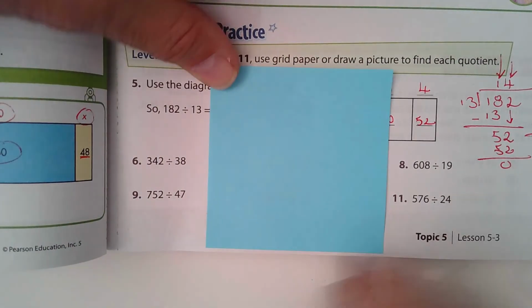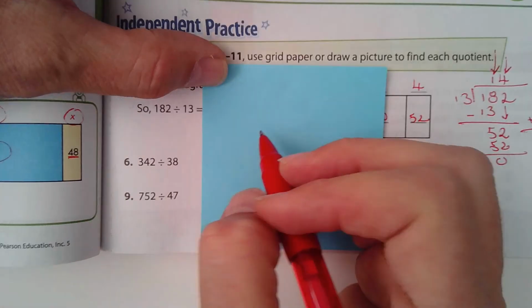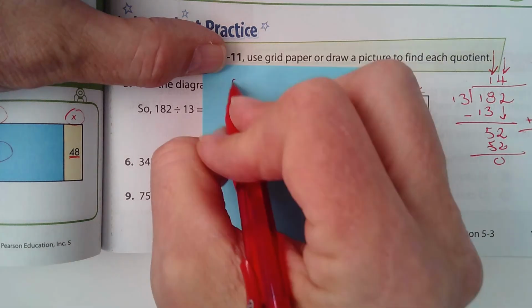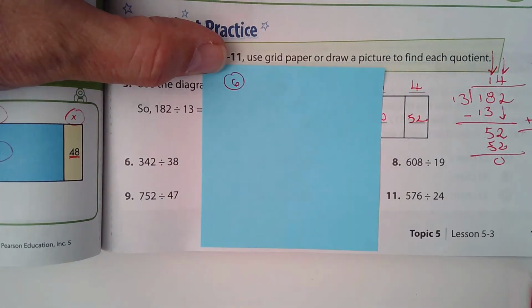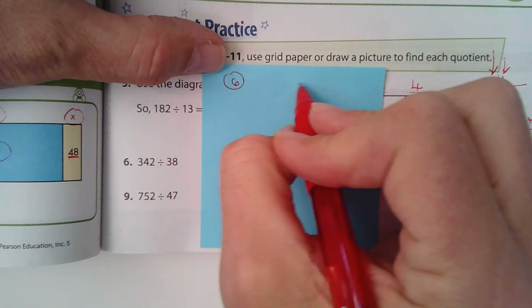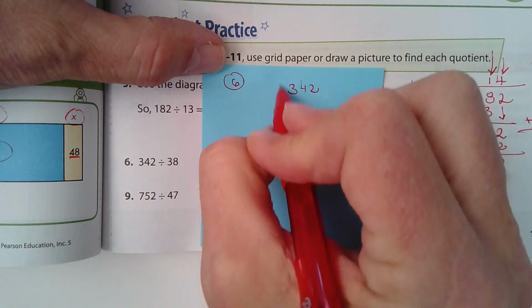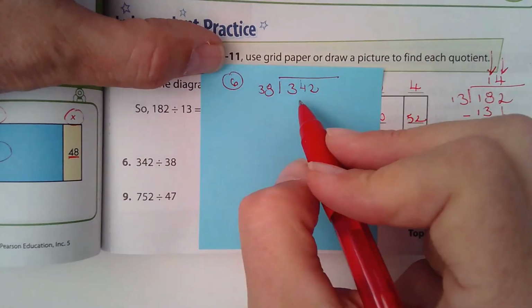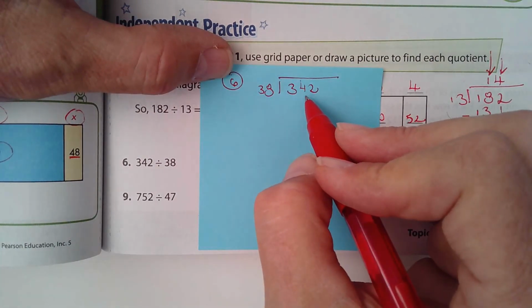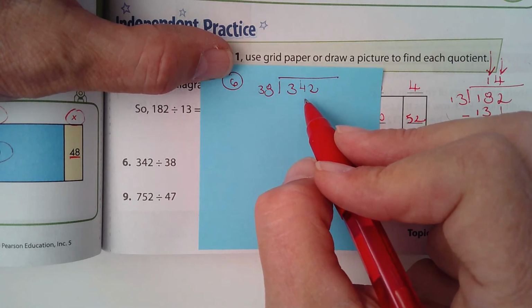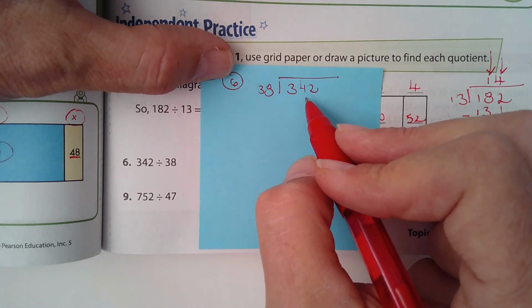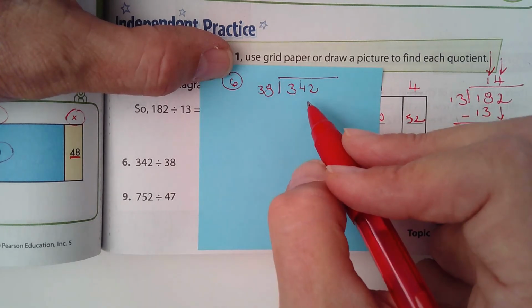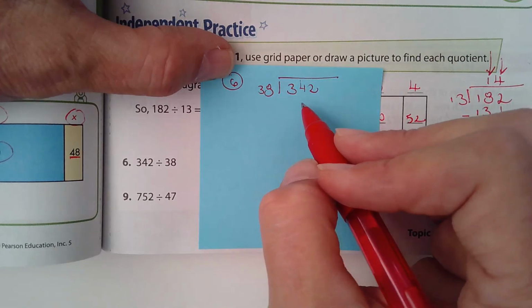For 6 and 7, of course, none of the examples that we've done so far are like 6 and 7. So here's number 6. They don't give you any room to work here, but I'm going to write down 342 and divide that by 38. 38 doesn't go into 3. 38 doesn't fit into 342. It doesn't fit into 34. So then I have to use the whole number. I have to figure out how many times 38 fits into 342.